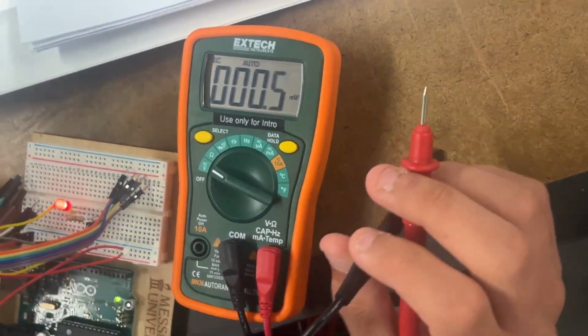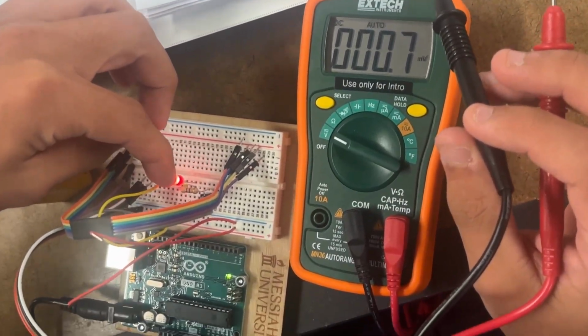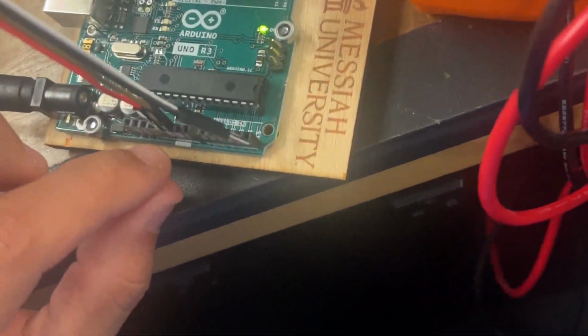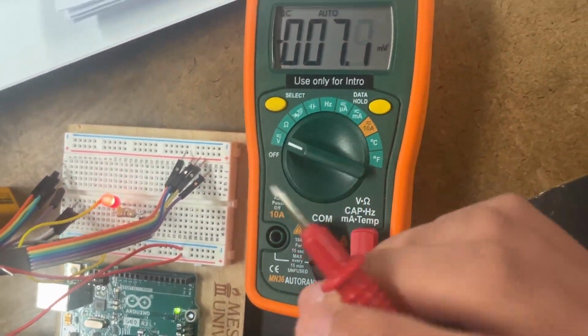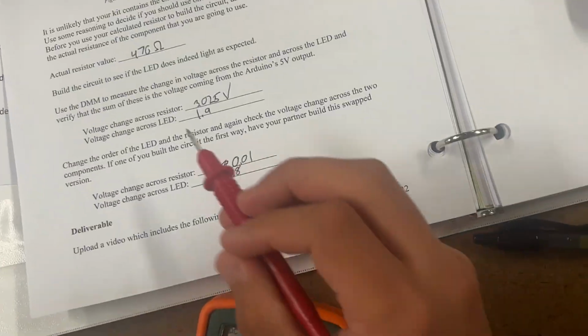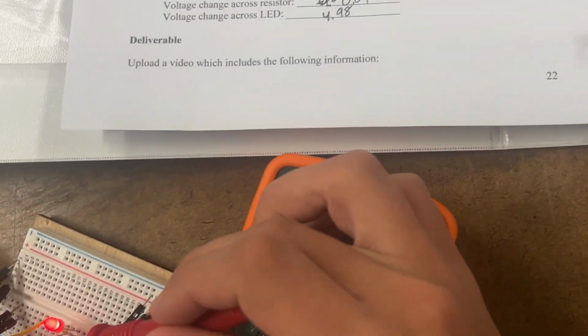Kellen, did you blow up my red LED? The same, it has the same power. You put it in the wrong hole.